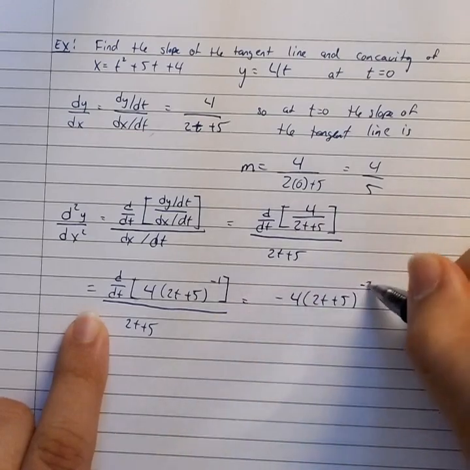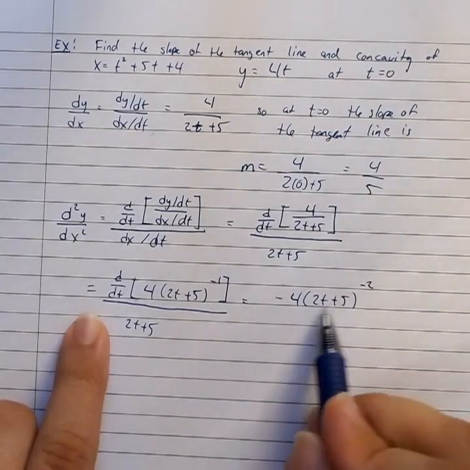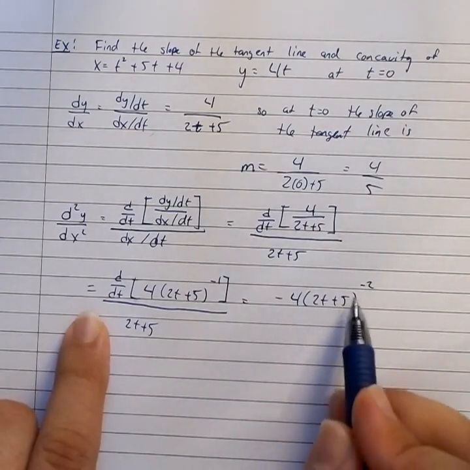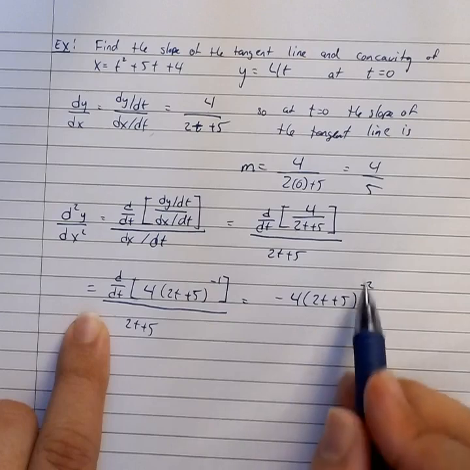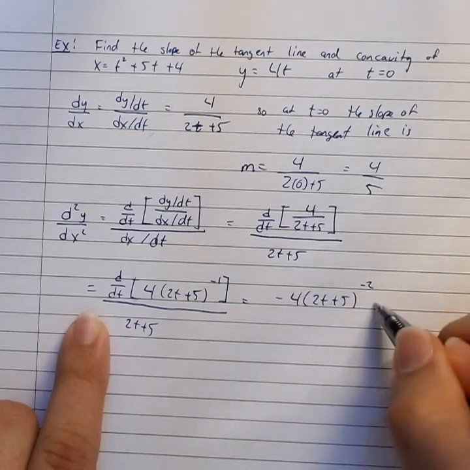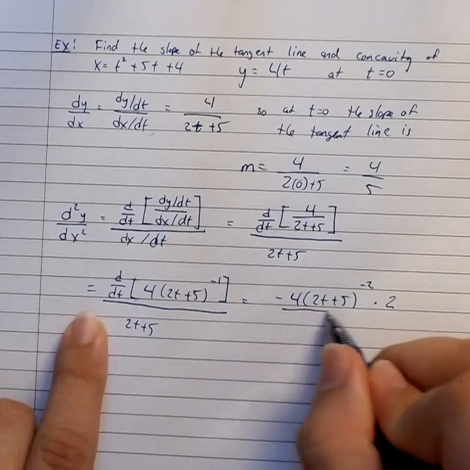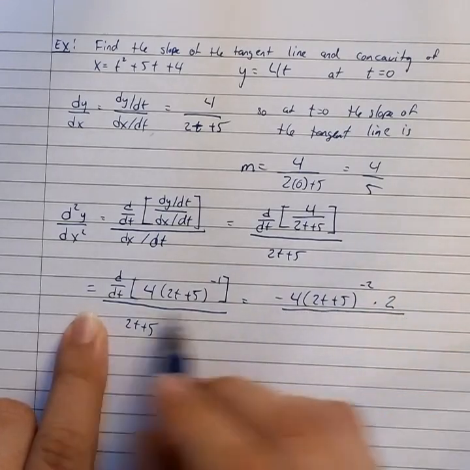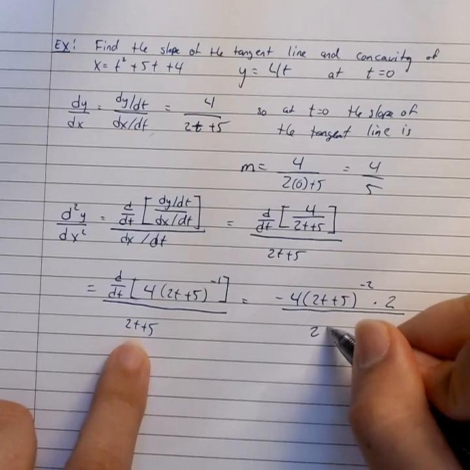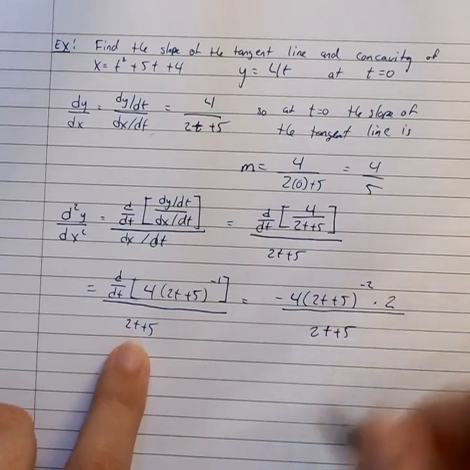Subtract 1 from the power. But now, don't forget the chain rule. This was a composition, a smaller function inside of a larger function. So here we're going to multiply by the derivative of the inner part, which is the number 2. All right, there's our derivative. And all of that is over 2t plus 5.